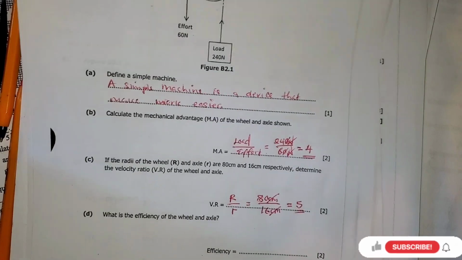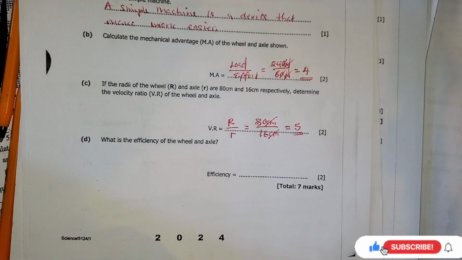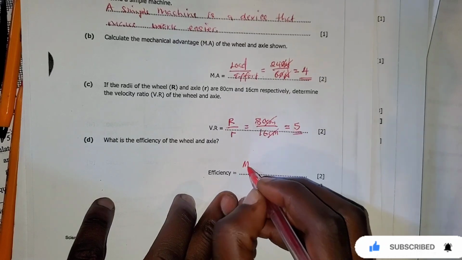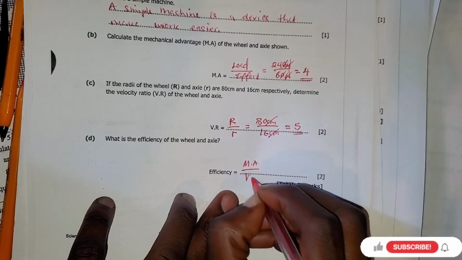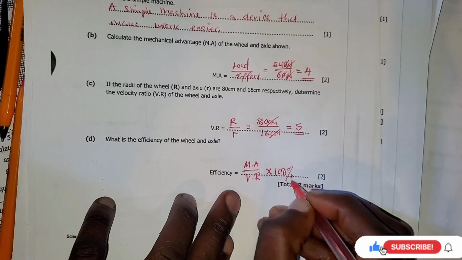Then you go to the last question of question B, question 2. What is the efficiency of the wheel and the axle? Efficiency is the mechanical advantage over the velocity ratio times 100%.